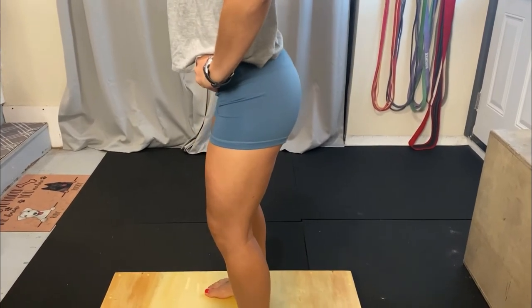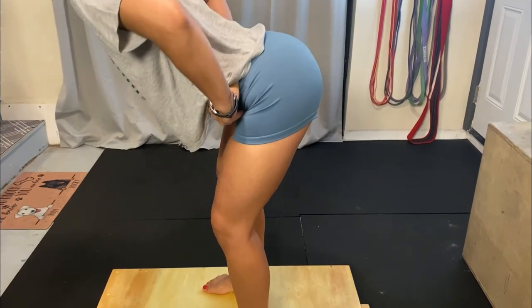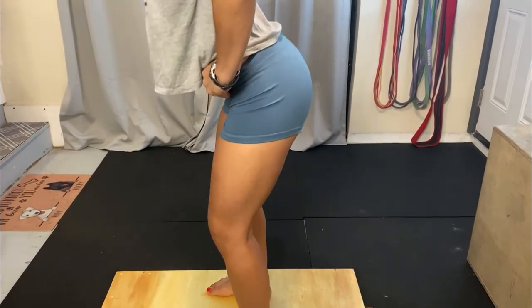if we're looking at hinge mechanics, my best cue for this, honest to God, is shit on the wall. Just literally having the athlete trace where their butthole is pointing when they're doing a hip hinge.